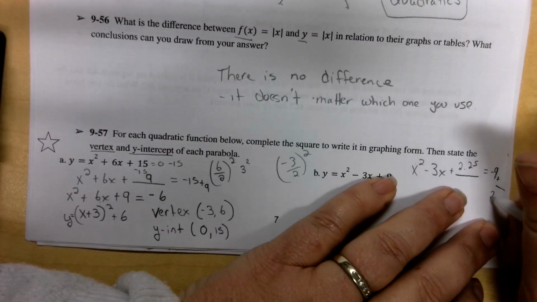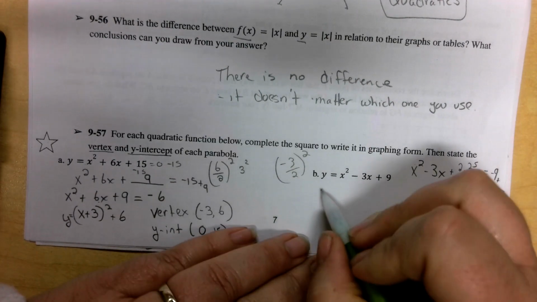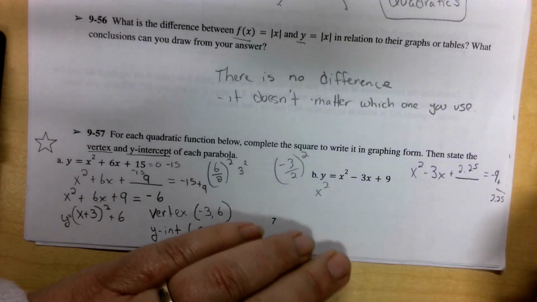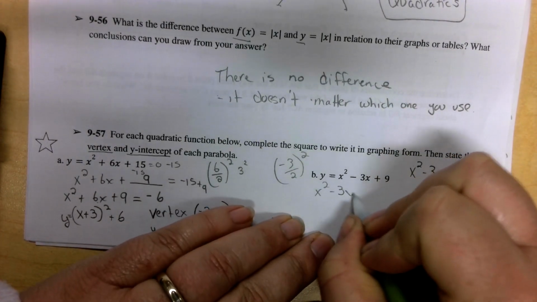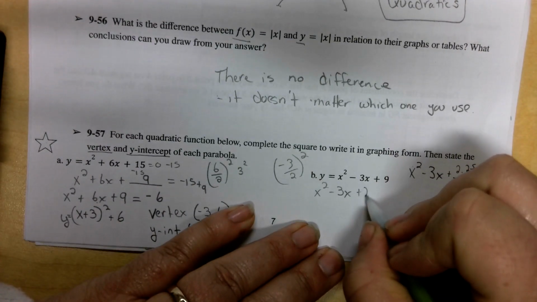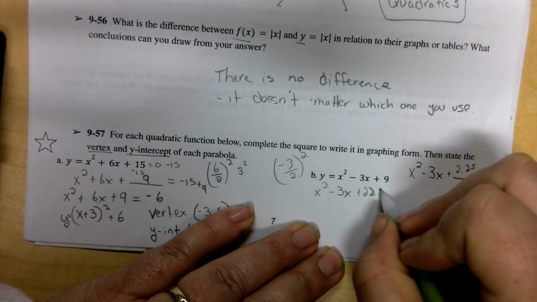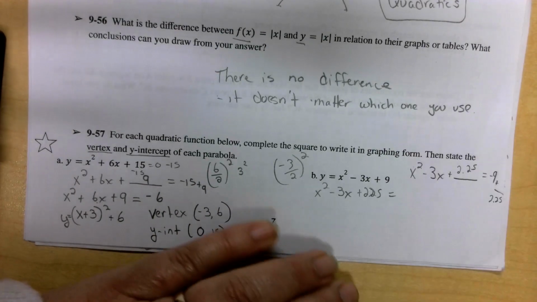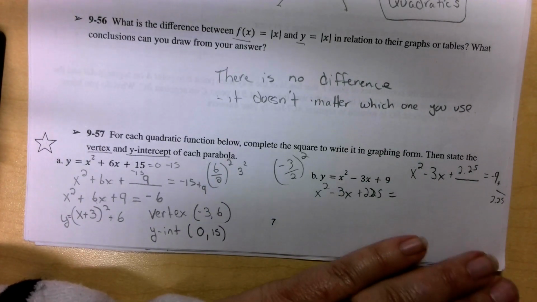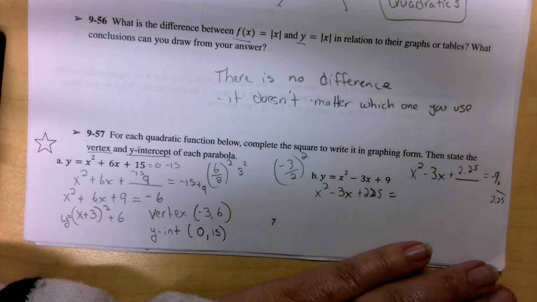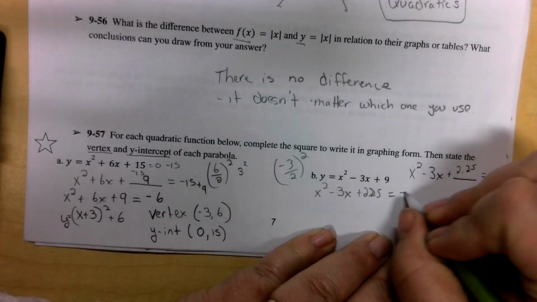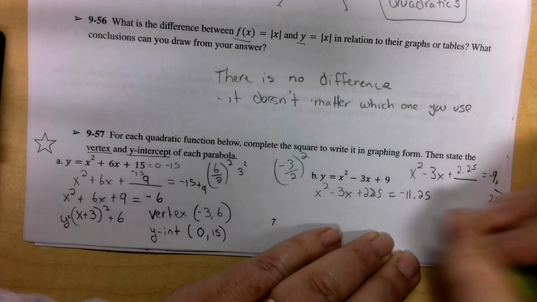So then I have x squared minus 3x plus 2.25 equals negative 9 minus 2.25, which is negative 11.25.